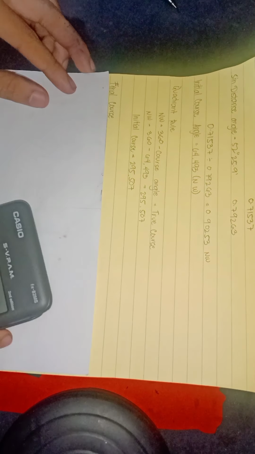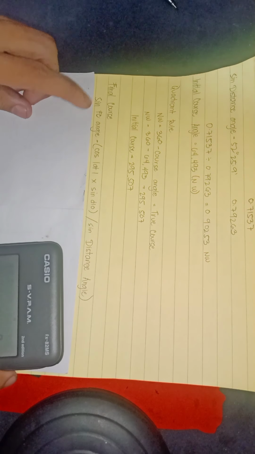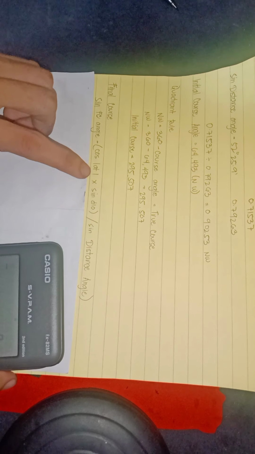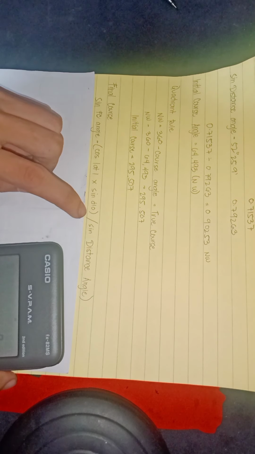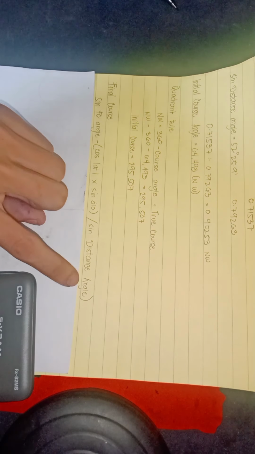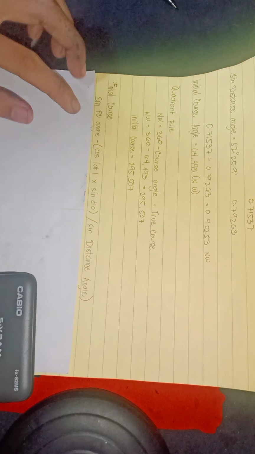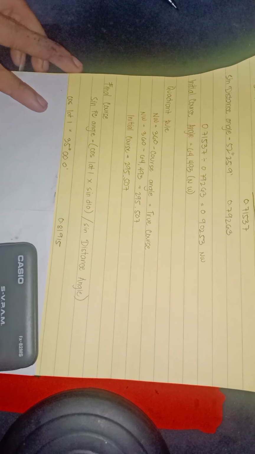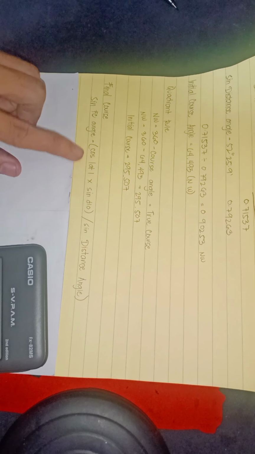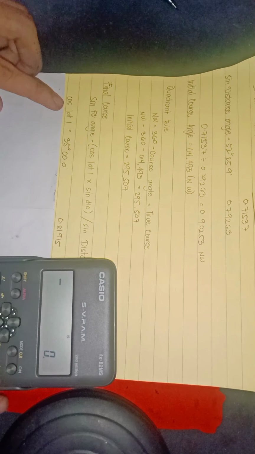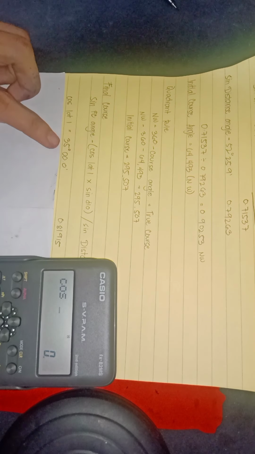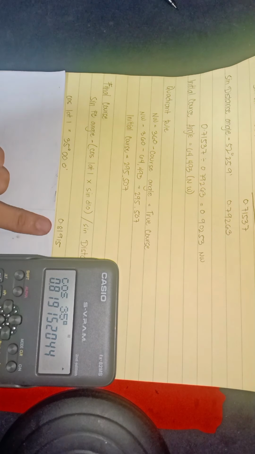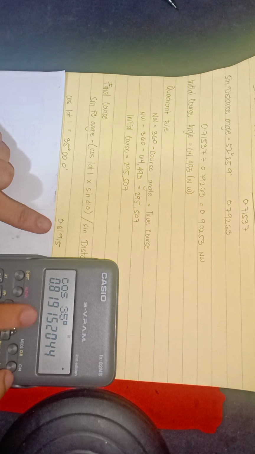And the next is we will solve for the final course. Here's the formula of the final course: the sine final course angle equals open parenthesis cosine latitude 1 times sine d long close parenthesis divided by sine distance angle. So the cosine latitude 1 is 35 degrees. To find the equivalent of that, we need to put in the calculator cosine 35 degrees, and it equals 0.81915.